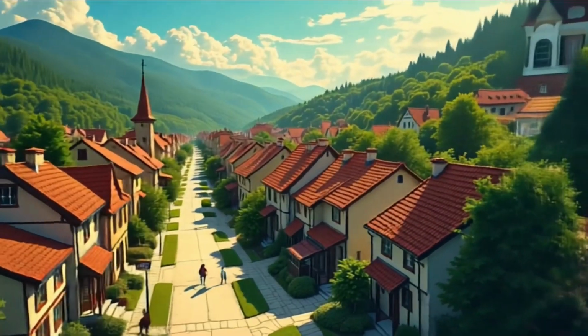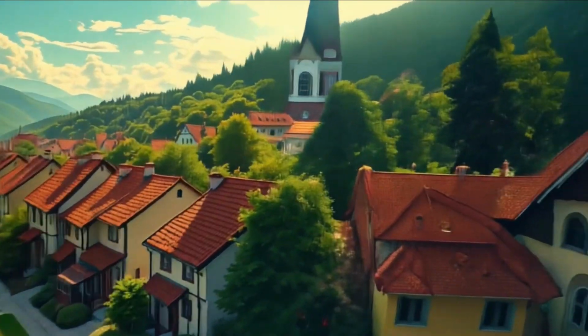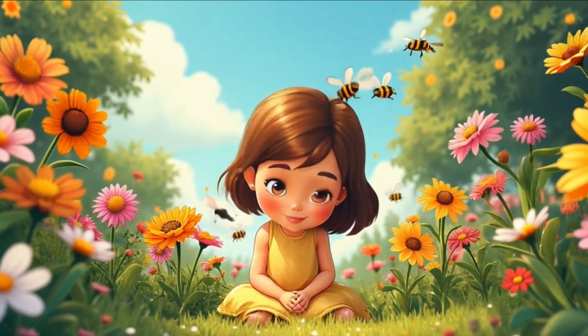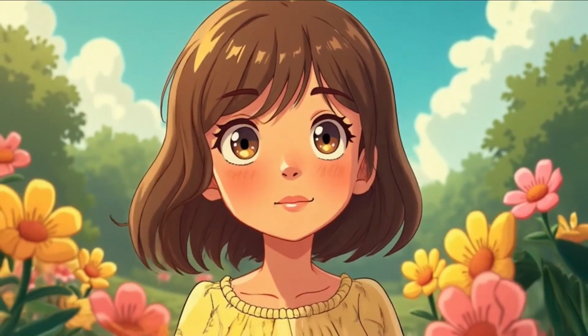Once upon a time, in a small town tucked between rolling hills and lush forests, lived a little girl named Lily. Lily was the kind of child who always seemed to have a smile on her face, and she had a heart full of curiosity and compassion.